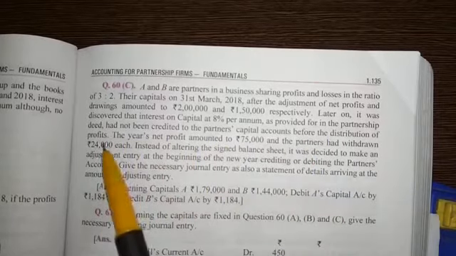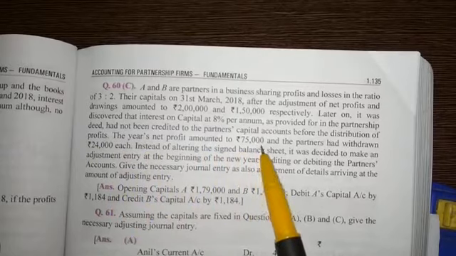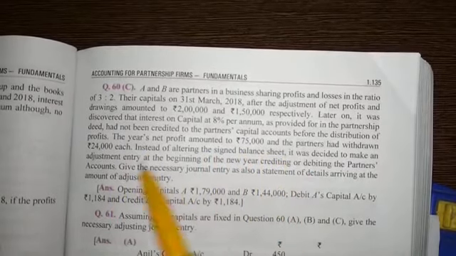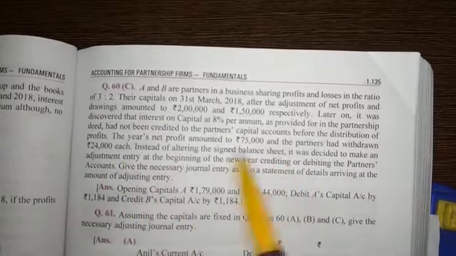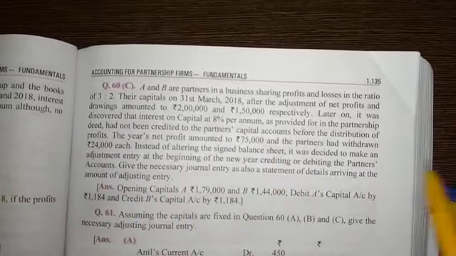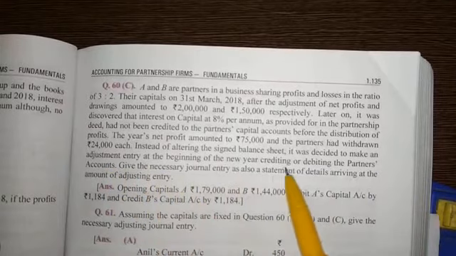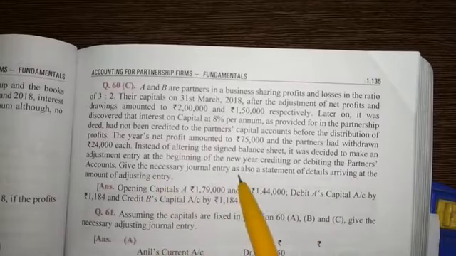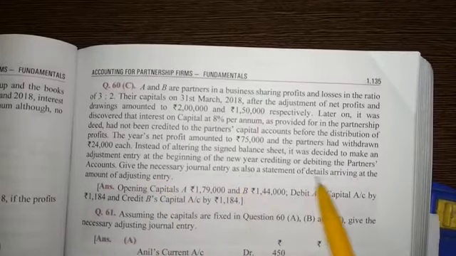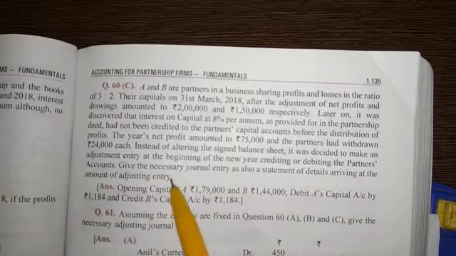before the distribution of profit. The year's net profit amounted to rupees 75,000 and the partners had withdrawn 24,000 each. Instead of altering the signed balance sheet, it was decided to make an adjustment entry at the beginning of the new year, crediting or debiting the partners' accounts. Give the necessary journal entry as also a statement of details arriving at the amount of adjusting entry.